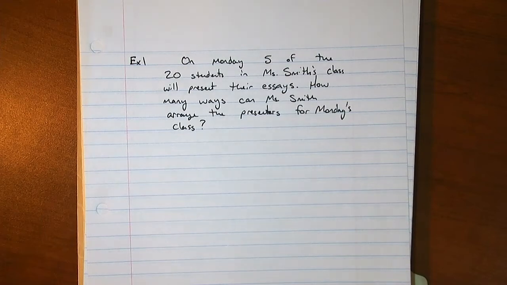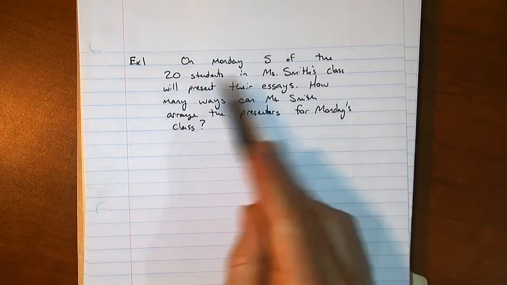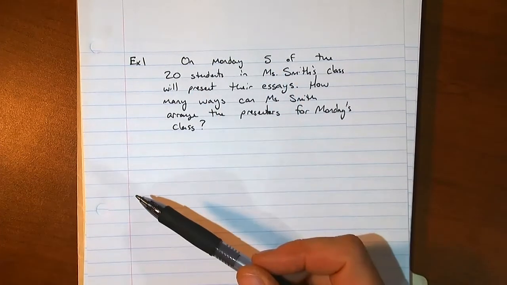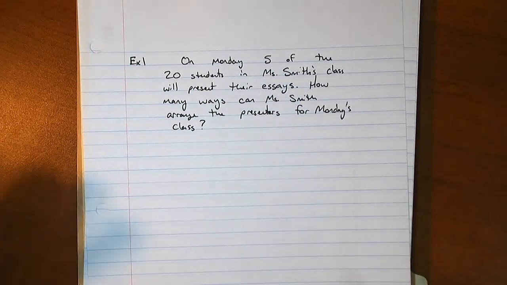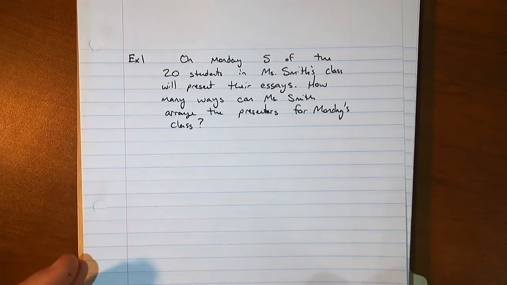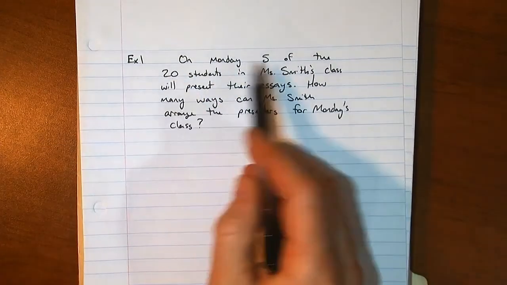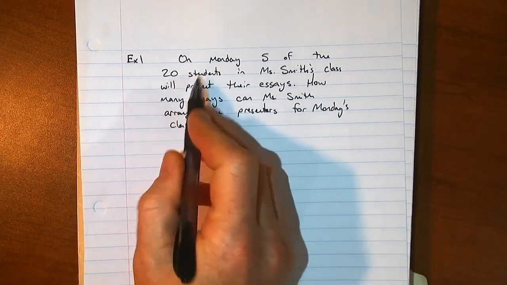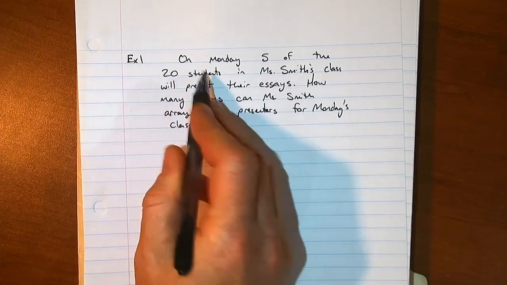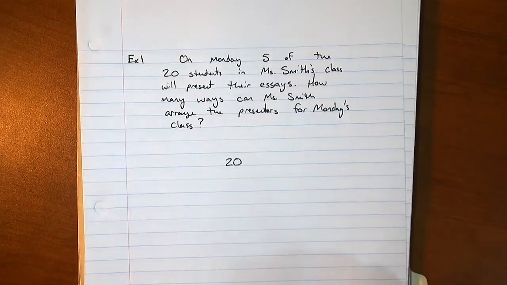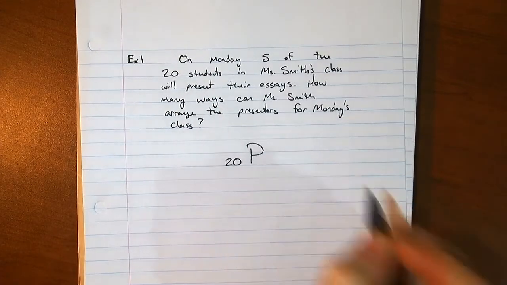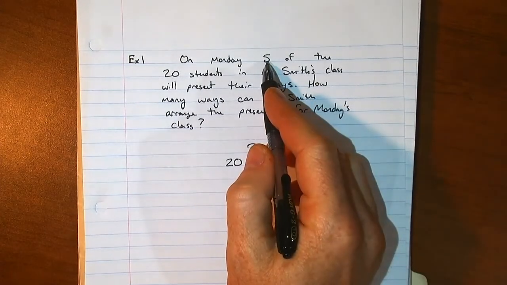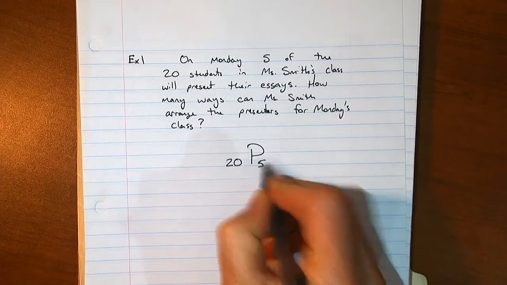The way I'm going to set this up is by finding the 2 numbers that are involved in the permutation. Well, there's 20 students and 5 of them are going to present. So those are my 2 numbers. In this particular problem, that makes it easy because those are the only 2 numbers. So obviously those are the ones I'm using. Now, 20 students, 5 of them are presenting. The way I set this up is the group that I'm choosing comes first. So there's 20 students total. I'm choosing from the group of 20. That comes first. And then I'll have the big P for permute, and then the number of students I'm arranging comes second. I'm going to arrange 5.